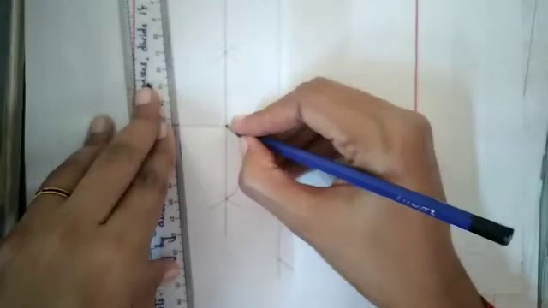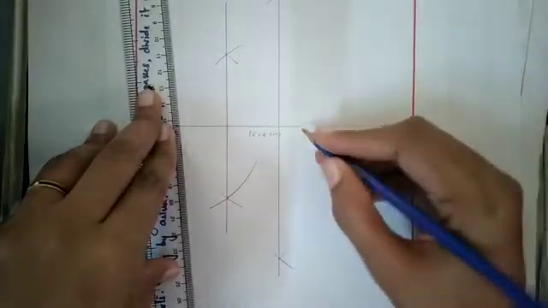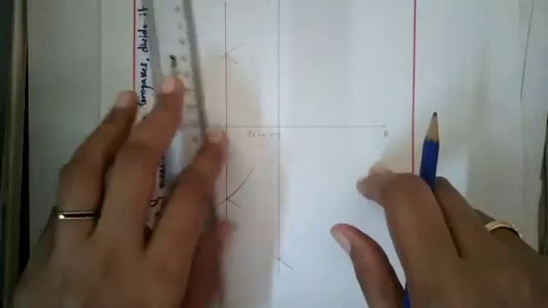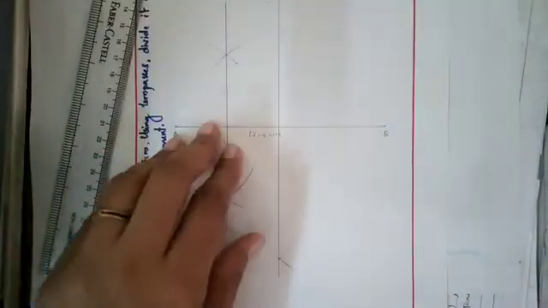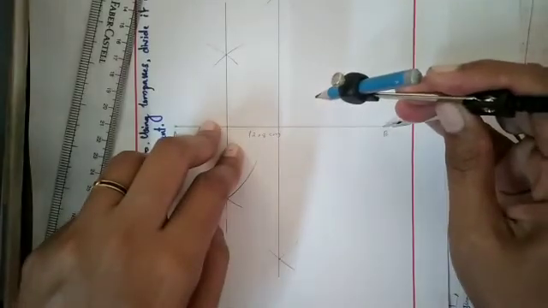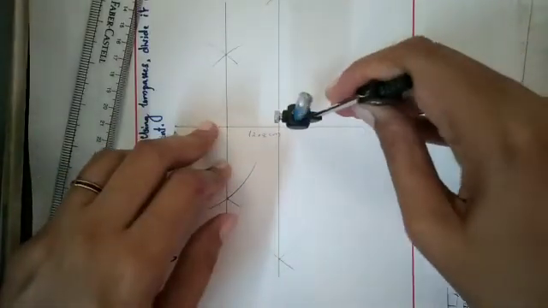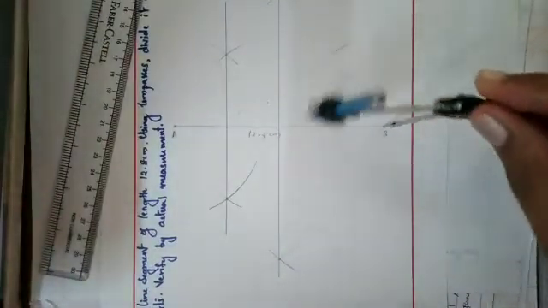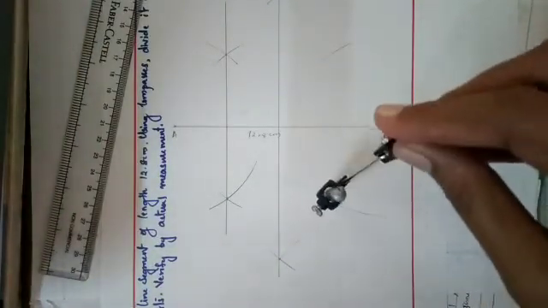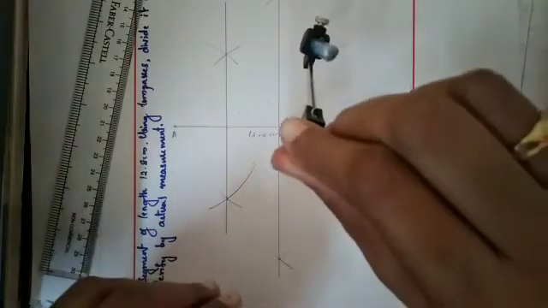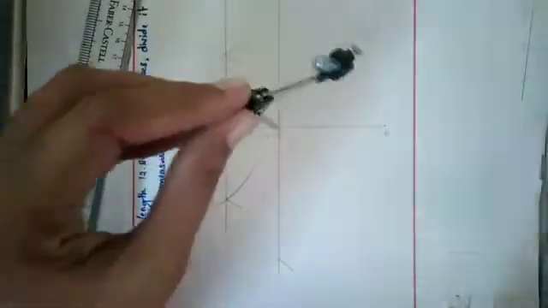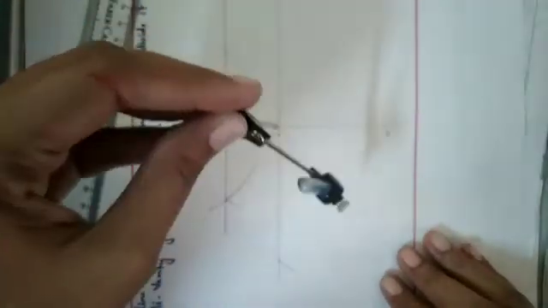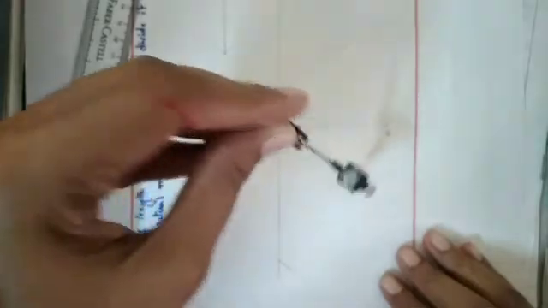Then another 1, 2. Then next two halves drawn on this side. Take the compass needle. Place the compass needle at one end and take more than half. Draw an arc above and below. With the other end, draw two more arcs, one here and one here.